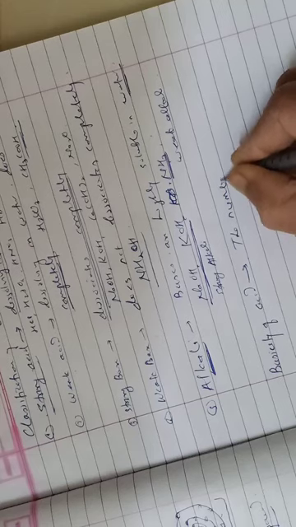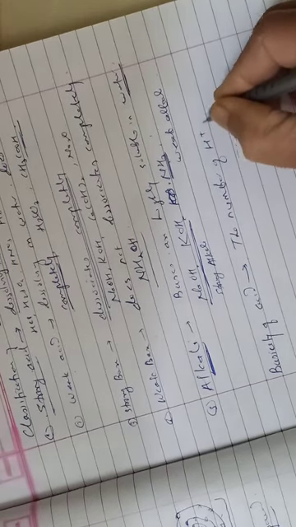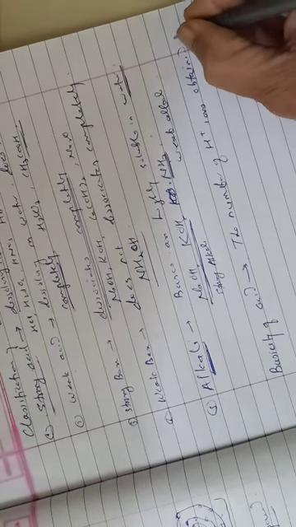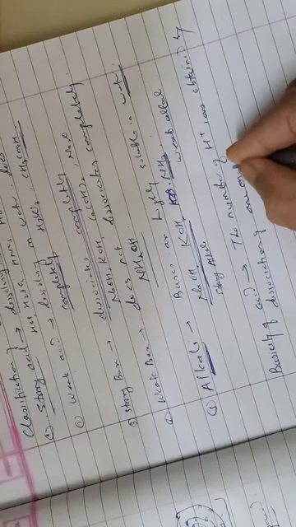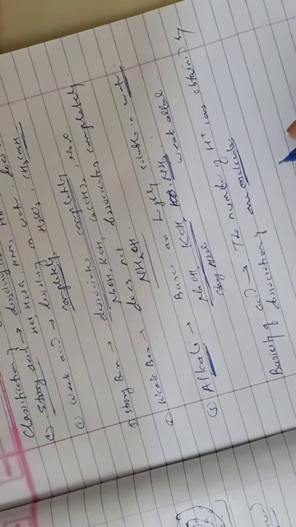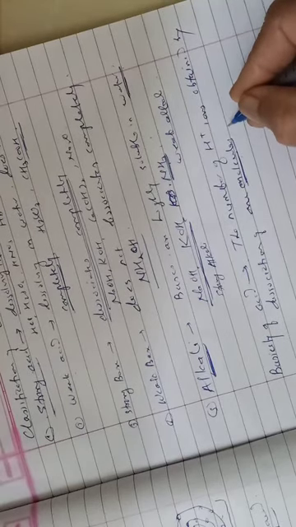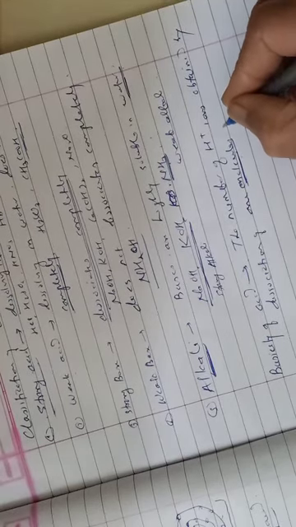The number of hydrogen ions obtained by dissociation of one molecule, just one molecule of acid, when the acid is dissolved, so from it hydrogen ions are formed. This is known as the basicity of the acid.